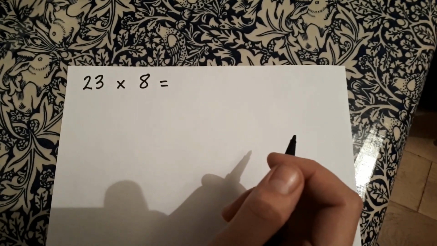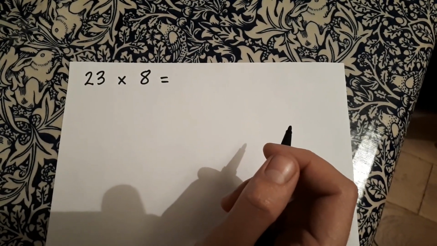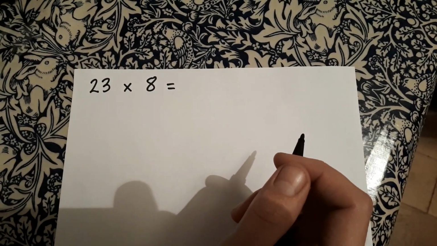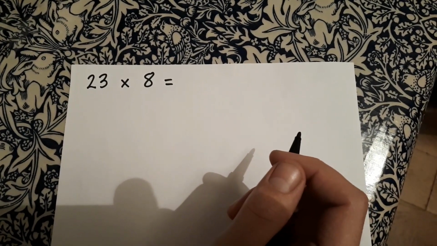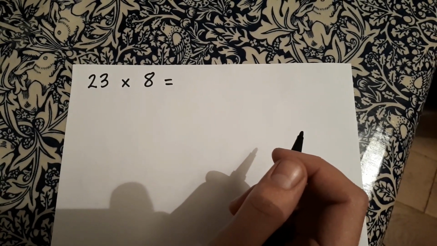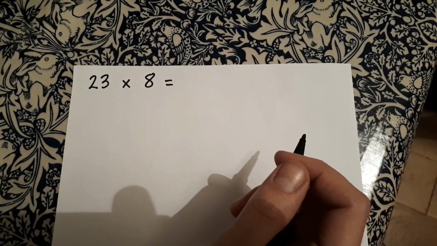Today I'm going to show you how to use the expanded method for multiplication. I'll be following the same steps to success that you have on your home learning screen today. Make sure you use the steps too. Why don't you grab a pencil and paper and follow along with me.